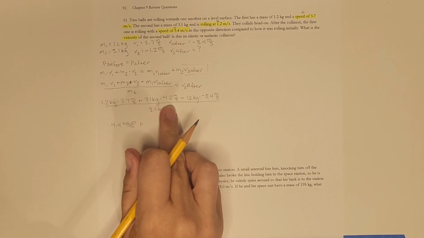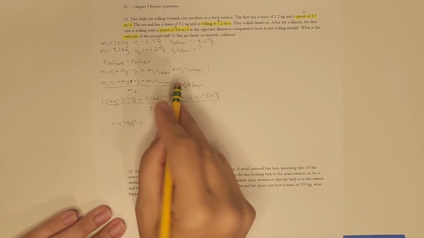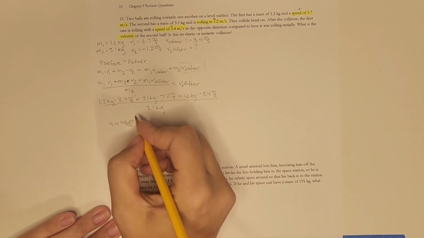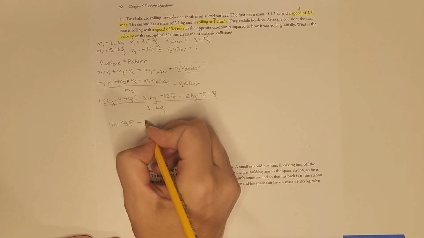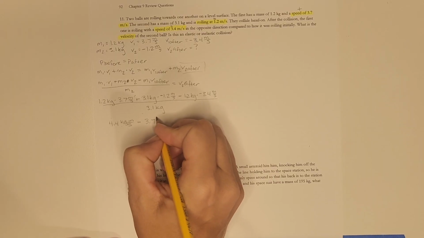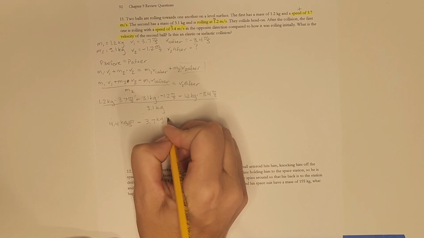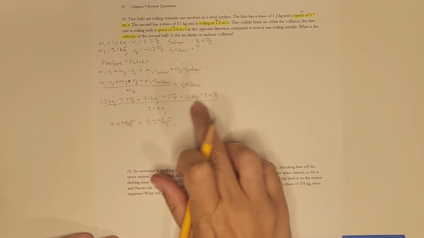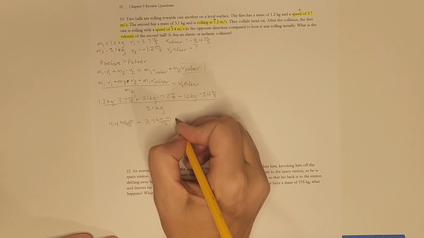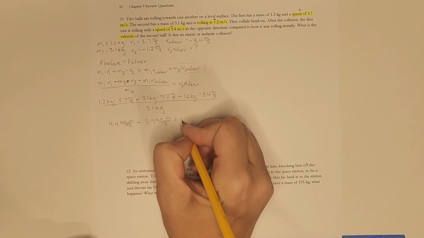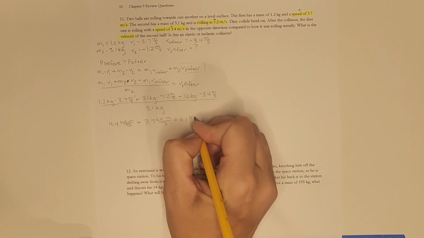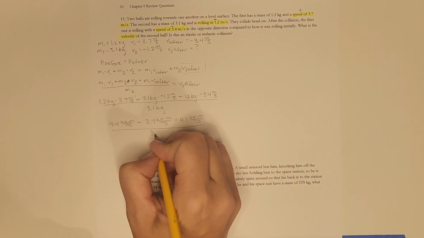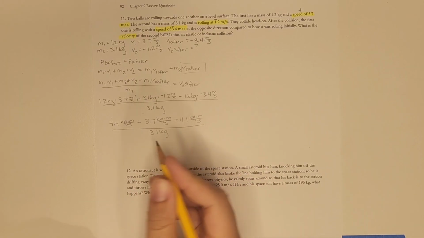Then this here is going to be negative because of the one negative sign, so minus 3.7 kilograms times meters per second. I'm paying attention this time, and I have two negative signs, so this is going to be a positive 4.1 kilograms times meters per second, and all of this is divided by 3.1 kilograms.